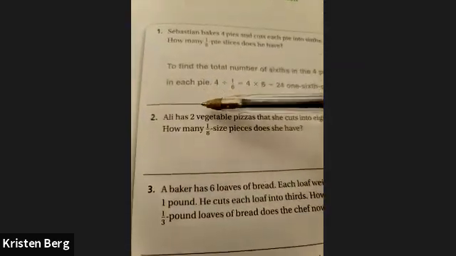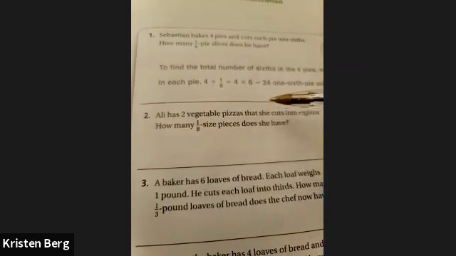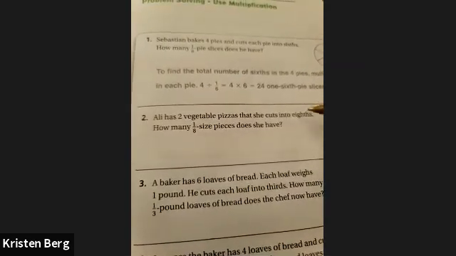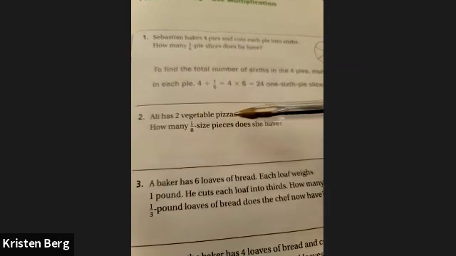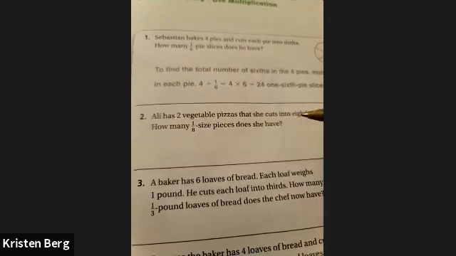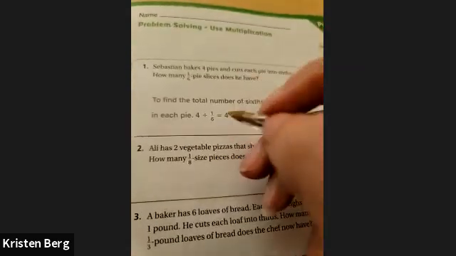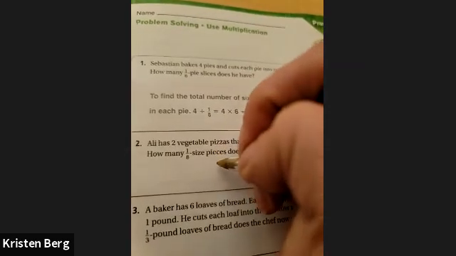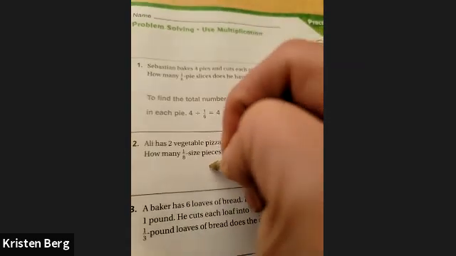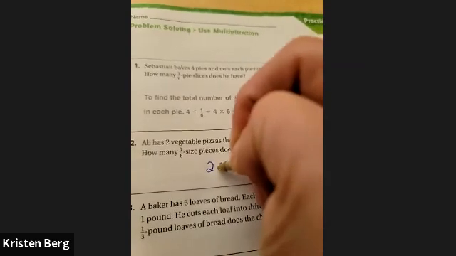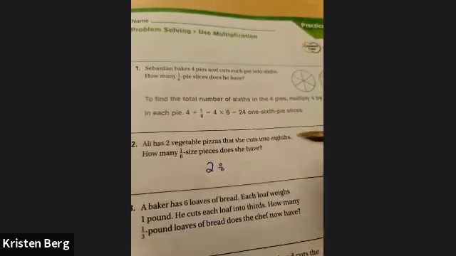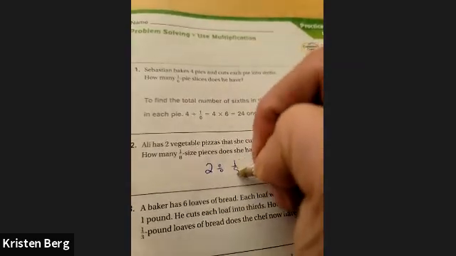All right, so now we're going to go on to this. And it says Allie has 2 vegetable pizzas that she cut into eighths. How many 1/8 size pieces does she have? So in this case, you could have done one of 2 things. You could have done 2 pizzas, and then you're going to divide them into eighths.